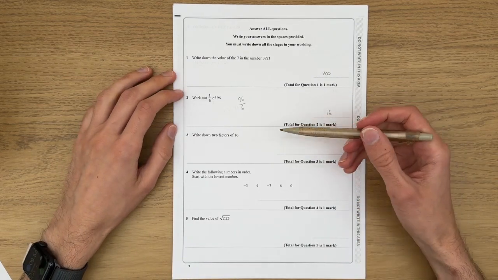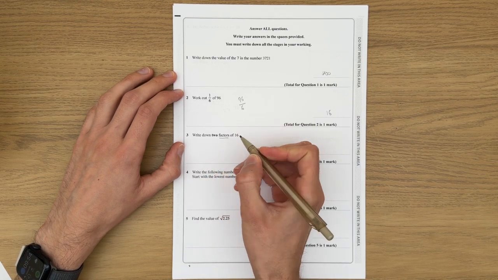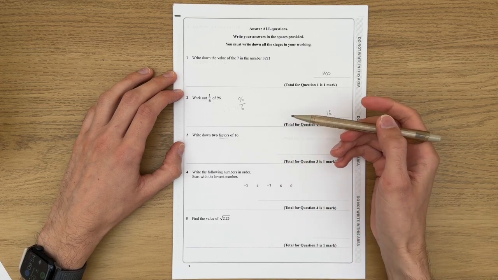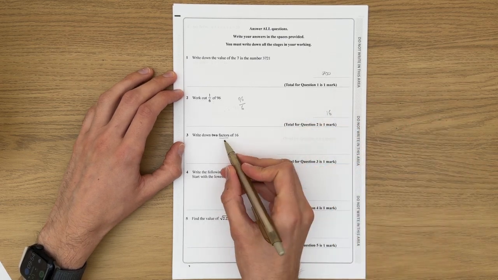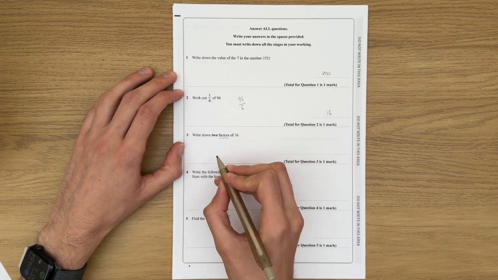Question 3. Write down 2 factors of 16. The main word here to note is factors. Factors divide exactly into 16 with no remainder. So important to not mix this up with multiples. The factors of 16 divide exactly into it.